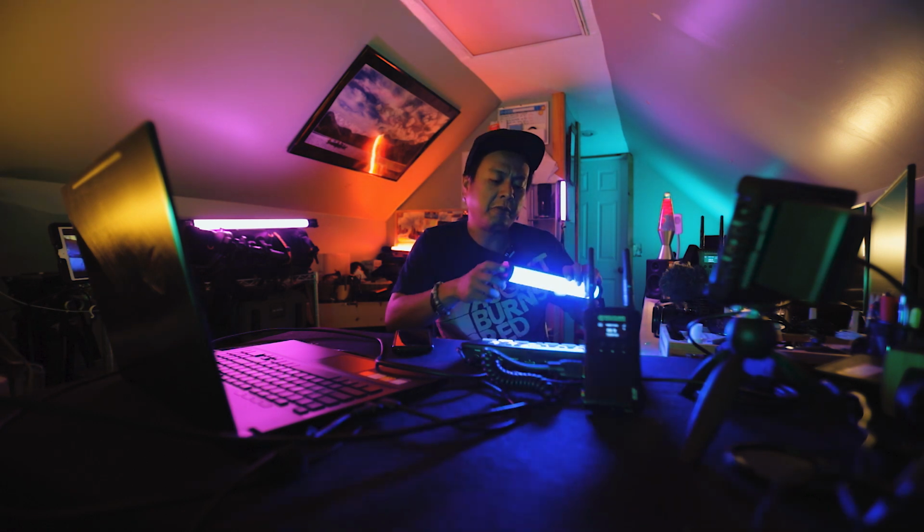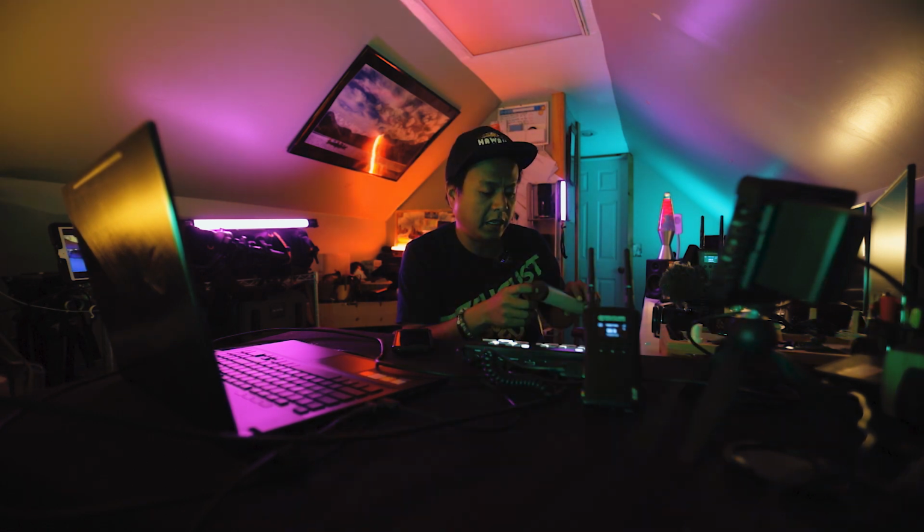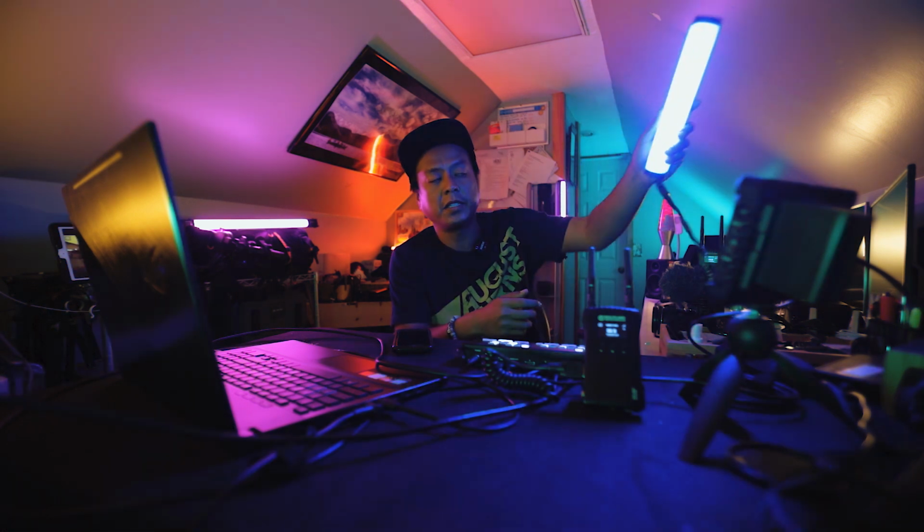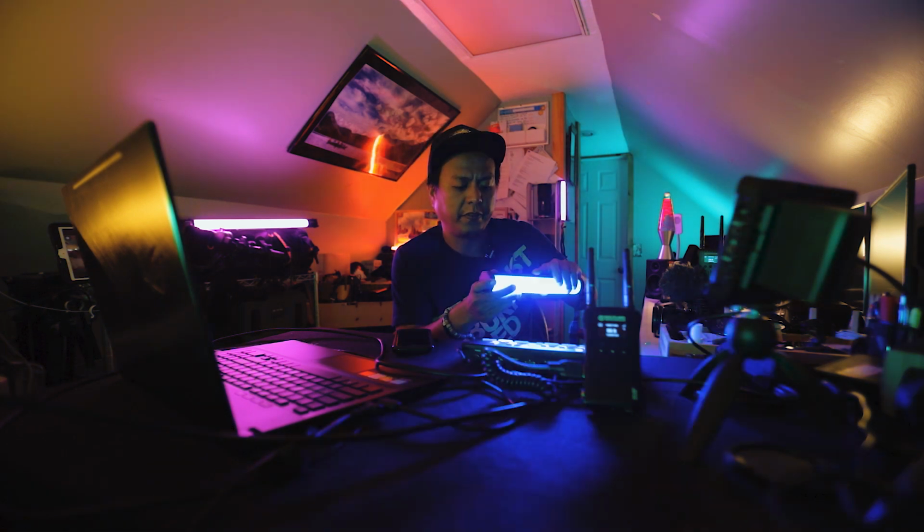So yeah, guys, this is a very amazing tool that we have, very handy even for cinematography. You could also use this for weddings. When it's dim, or when you have a low light interior, you could just point this. Sorry for that.